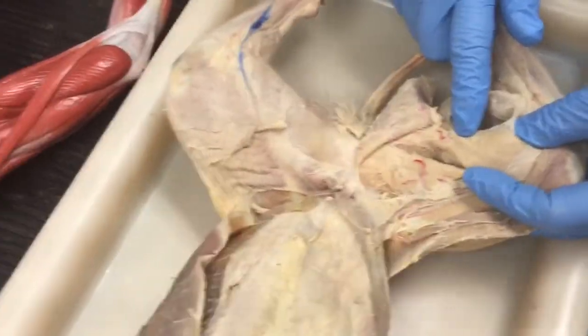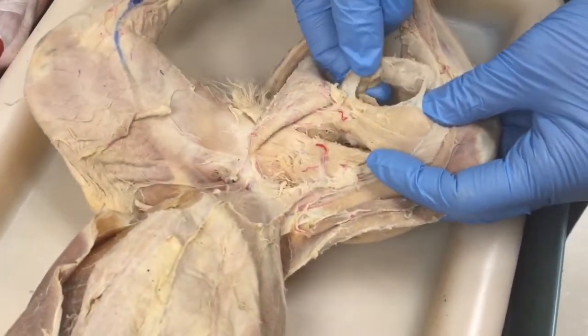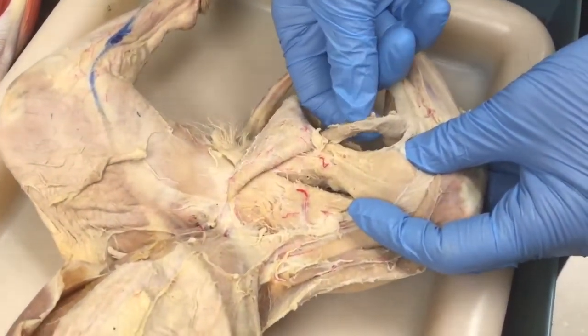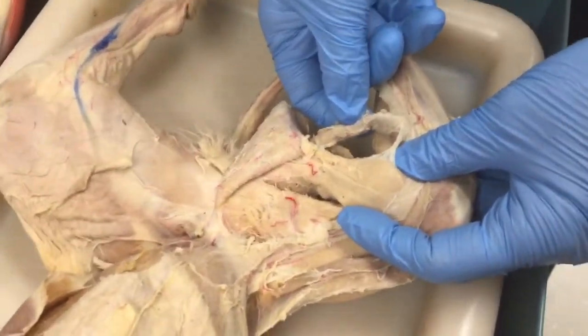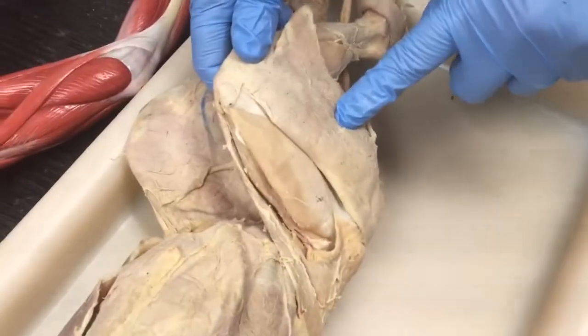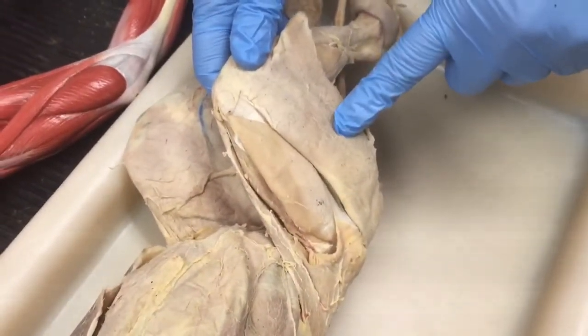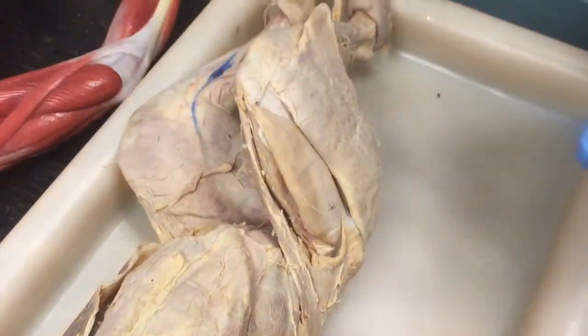Semimembranosus is most medial. I play off that M. Then I got my tender-hearted middle child, that's semitendinosus, right here. Then the big boy in the back is the biceps femoris. So 3 muscles make up my hamstring.